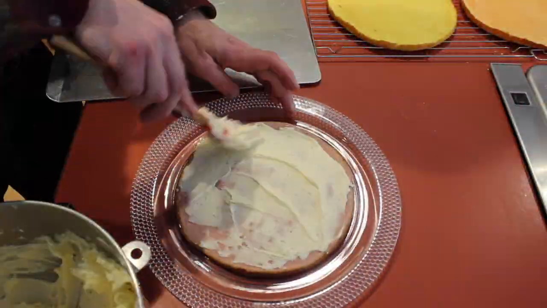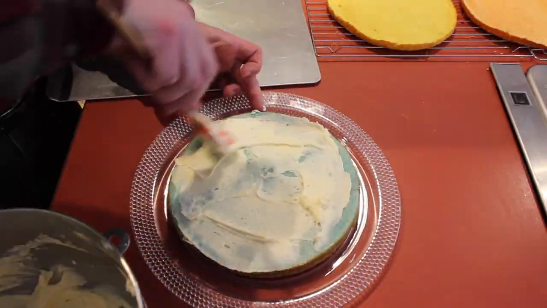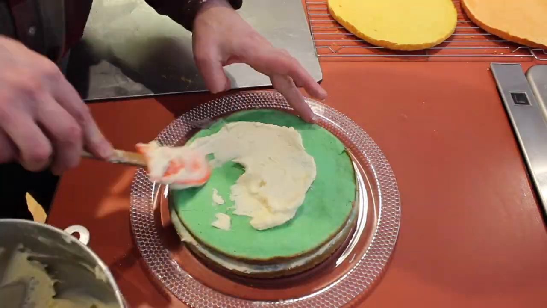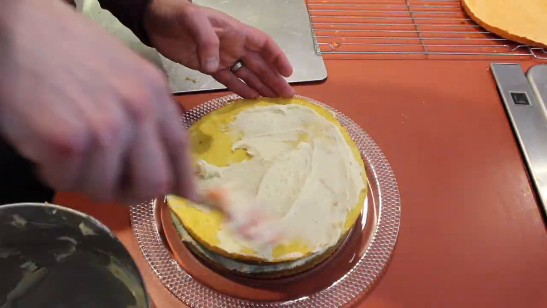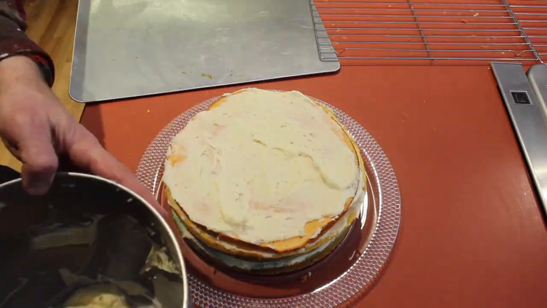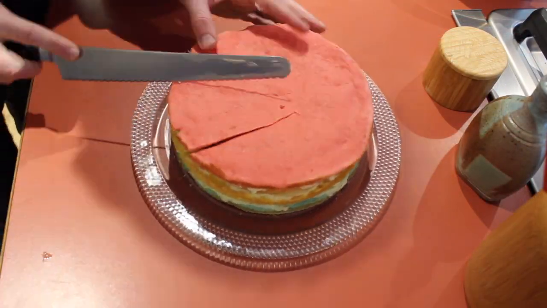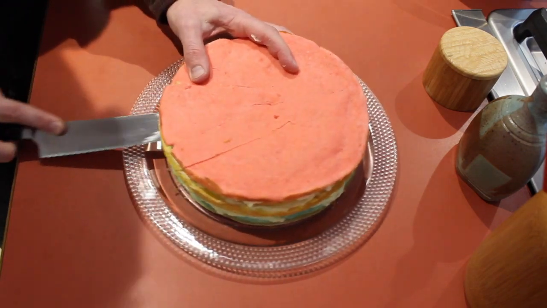A quick review of superposition. The bottom layer goes on first, and higher layers are more recent. Now that all of the layers are in place, I'm starting to cut into the cake to show the topography.